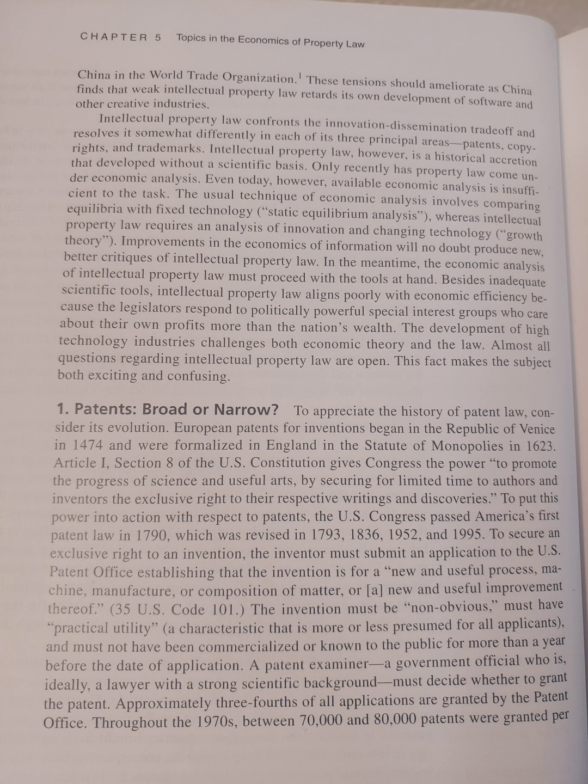Intellectual property law, however, is a historical accretion that developed without a scientific basis. Only recently has property law come under economic analysis. Even today, however, available economic analysis is insufficient to the task.